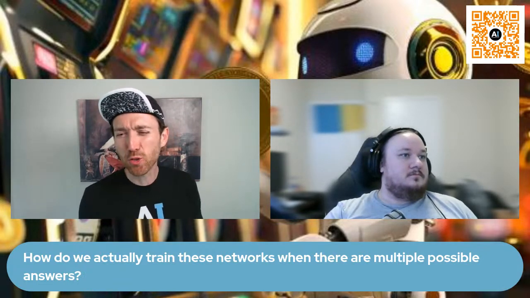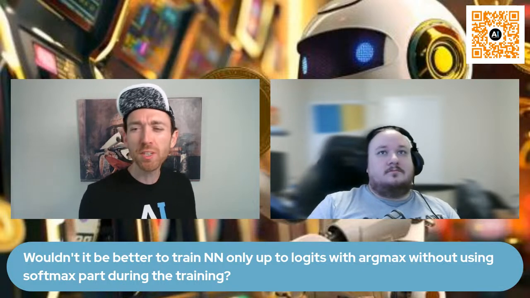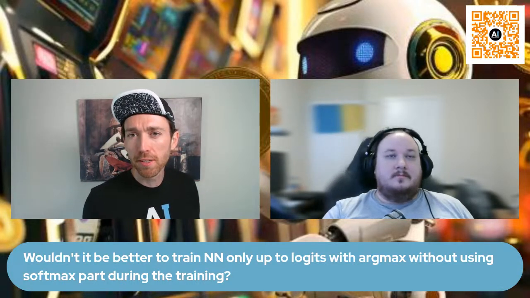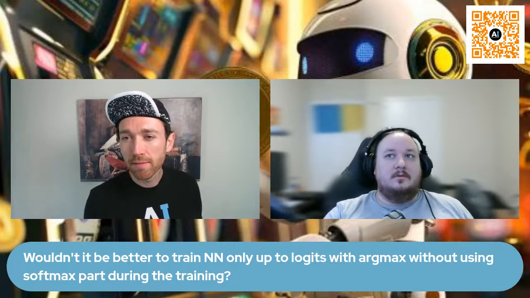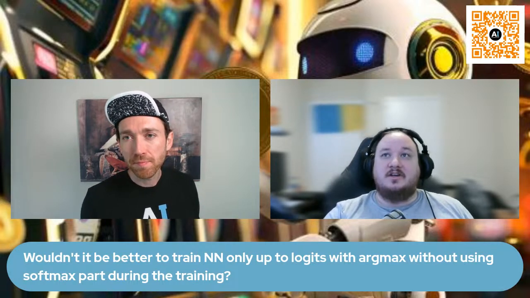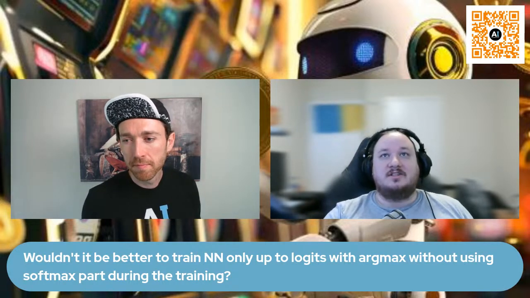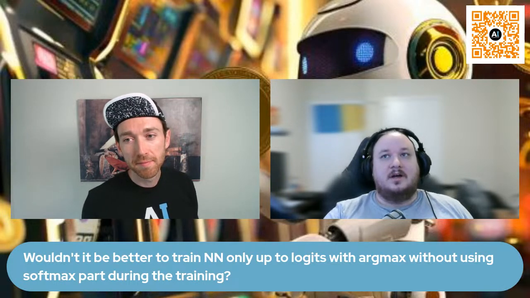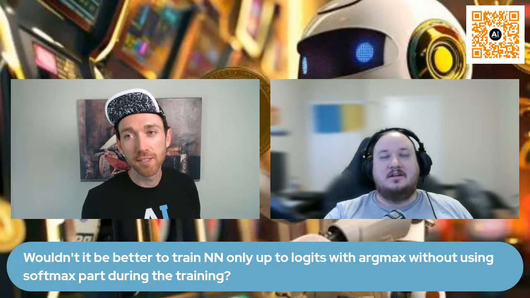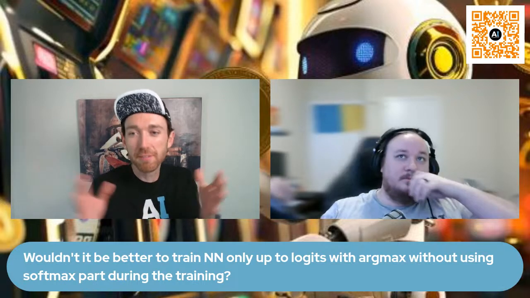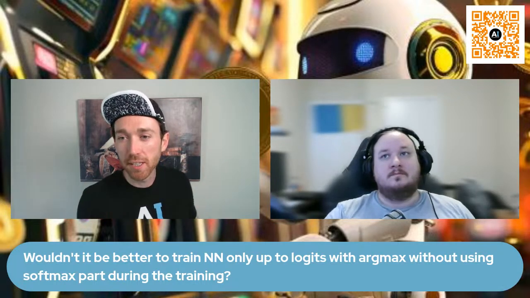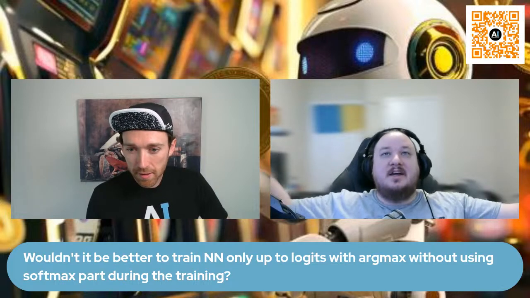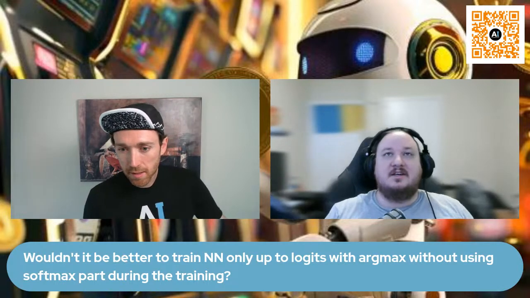Wouldn't it be better to train the neural network only up to Logits with argmax without using the softmax part during the training? Yeah, we don't use the softmax part during the training. We just use the Logits, just the Logits without argmax. Okay, because of the whole thing we just discussed, right? That's right. With the distribution, we give them a pile of labels and a pile of produced Logits, and we go from there.